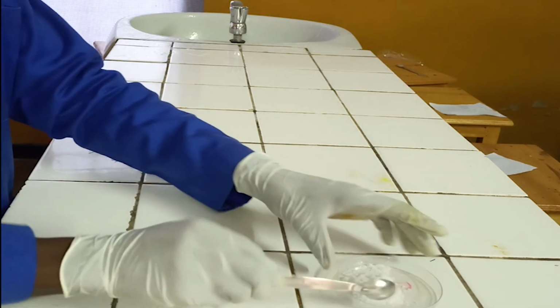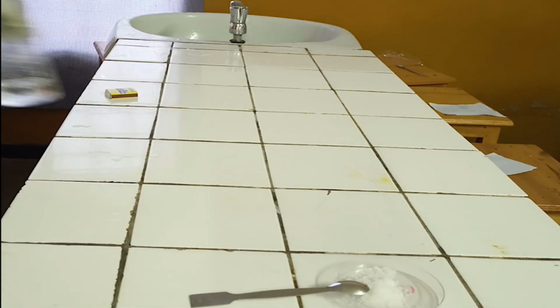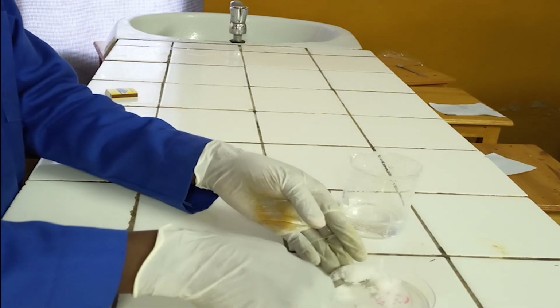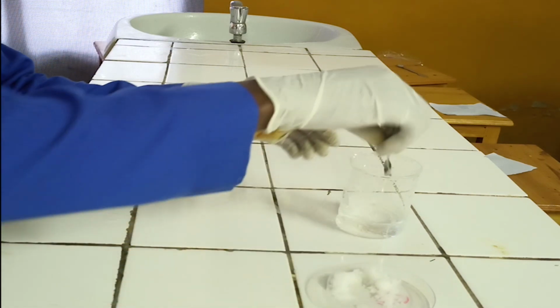Test for iodide ion. First step, dissolve one full spatula of analyte salt in 50 ml of water.